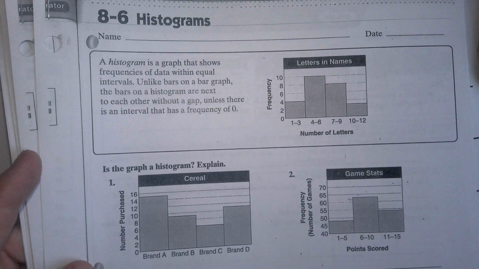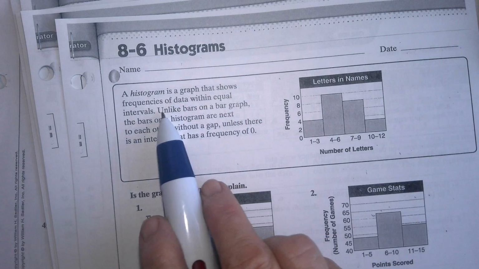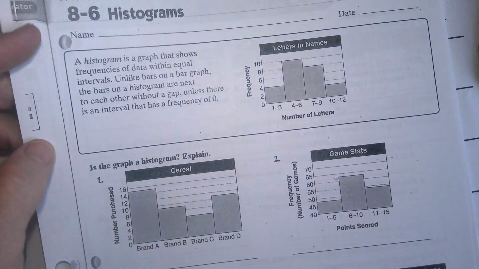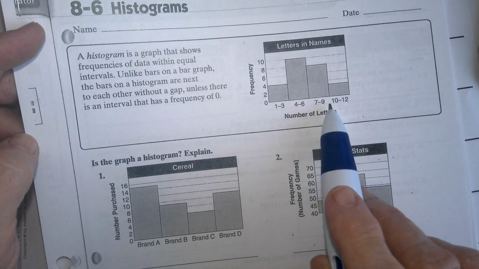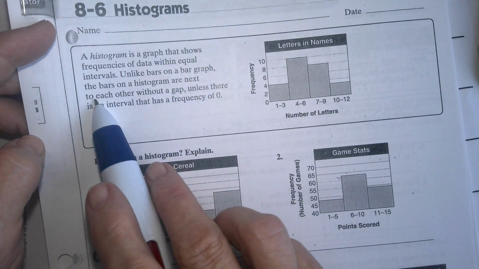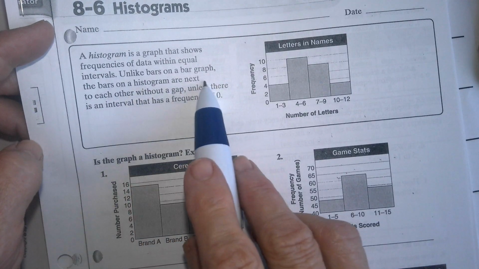Of graphs, one of them is the histogram. It's a graph that shows frequencies of data with equal intervals. Like this is intervals of 3: 1 to 3, 4 to 6, 7 to 9, 10 to 12. Unlike bars on a bar graph, the bars on a histogram are next to each other.